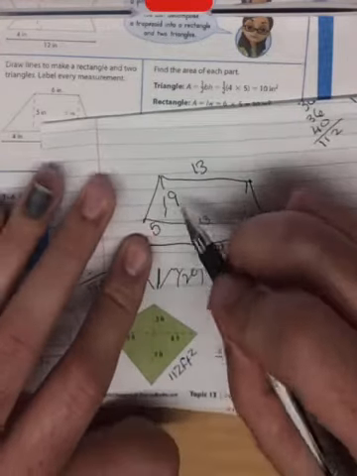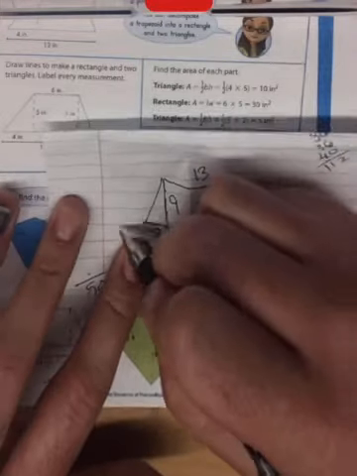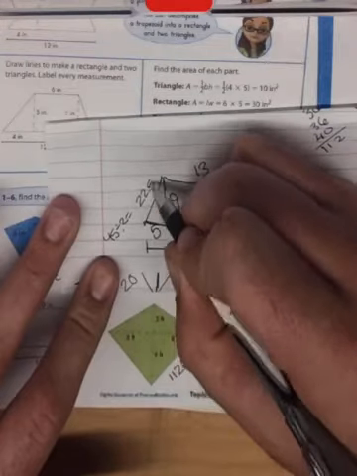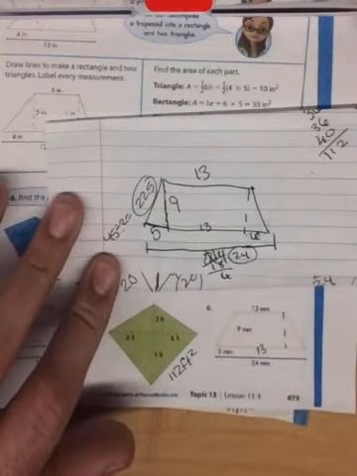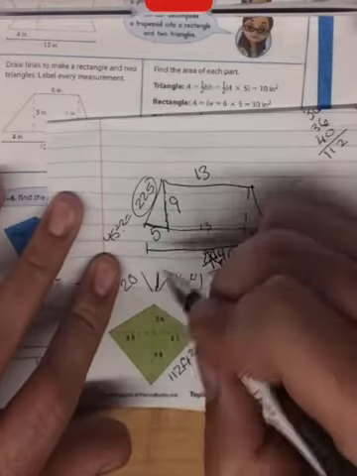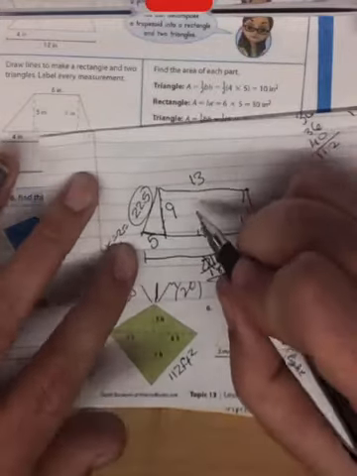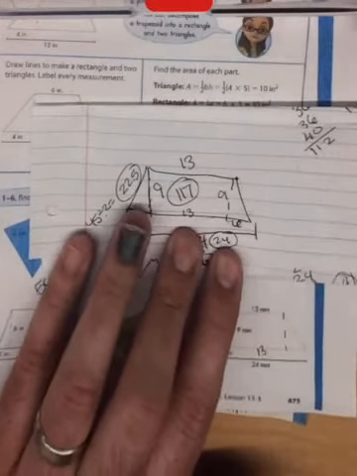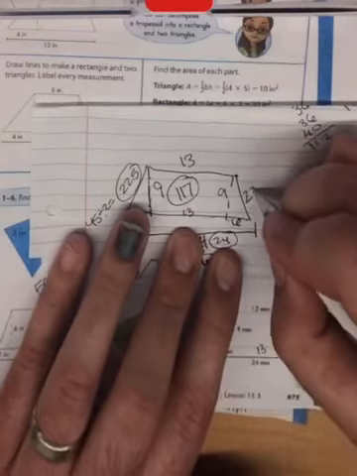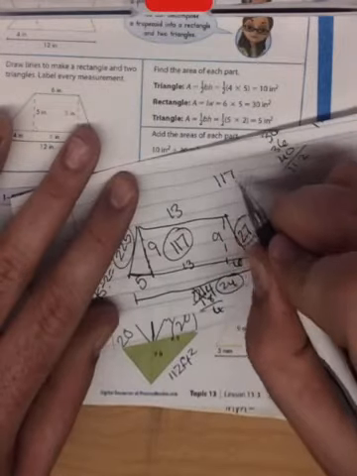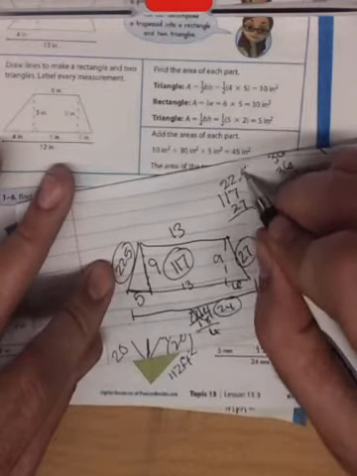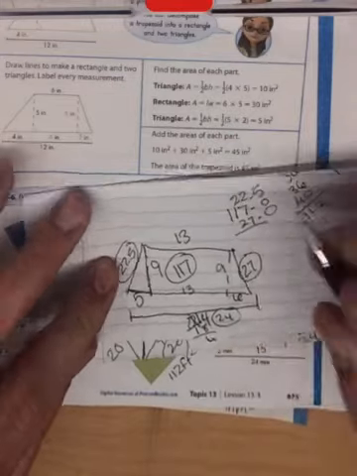5 times 9. Base times height is 45. 45 divided by 2 equals 22 and a half. 9 times 13 for length times width is 117. 6 times 9 is 54. 54 divided by 2 is 27. Okay, so now I have to add all these up. 117 plus 27. Don't forget my decimal, 22.5. Make sure you line your decimals up when you add.